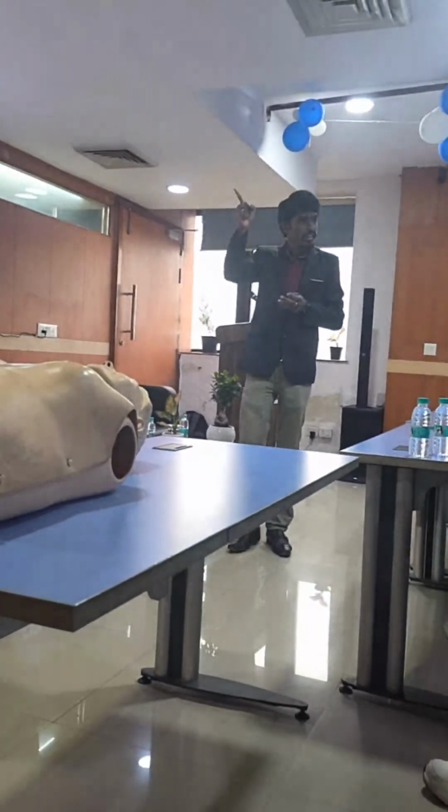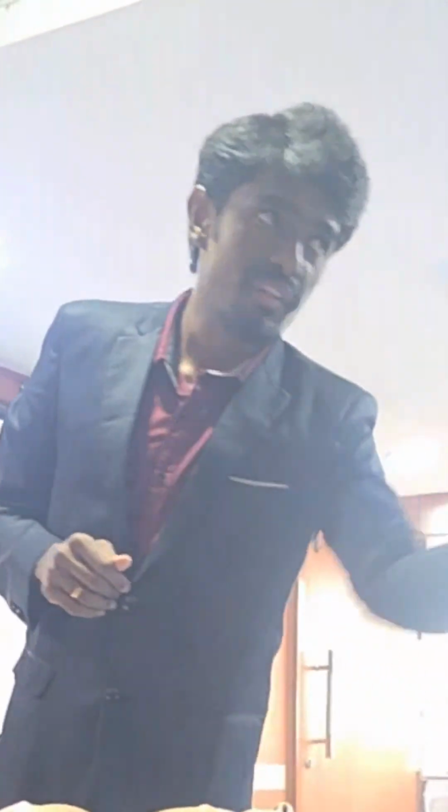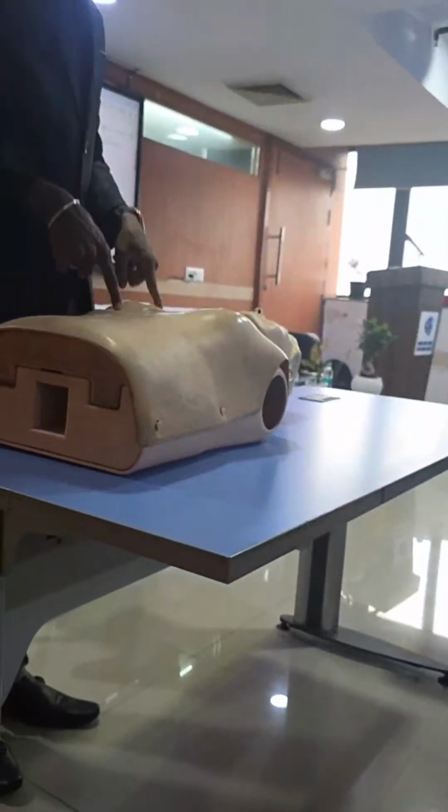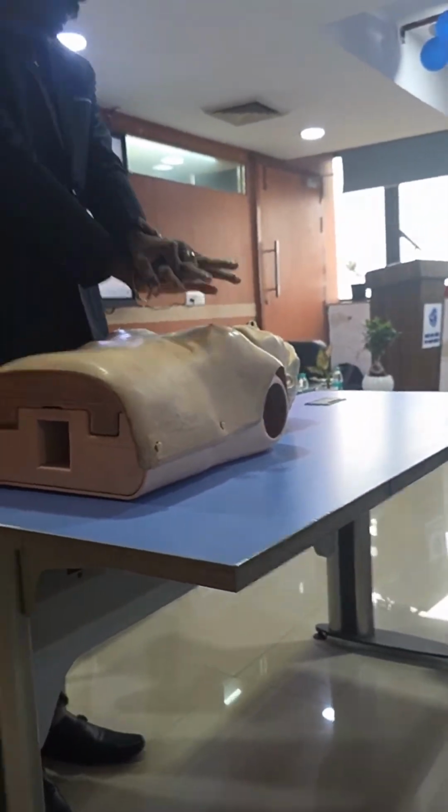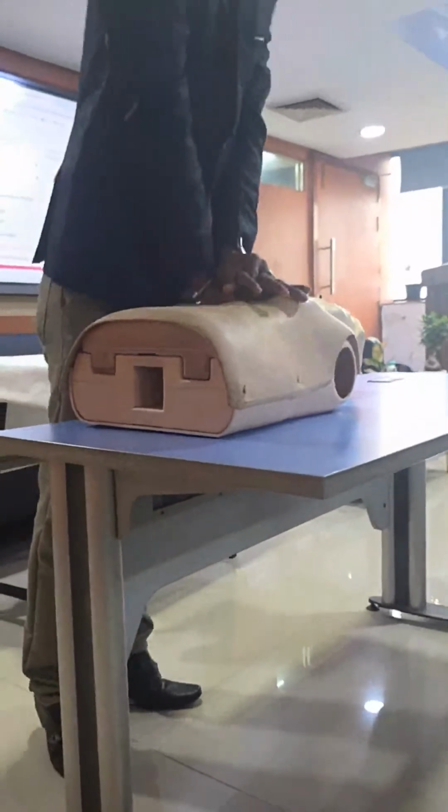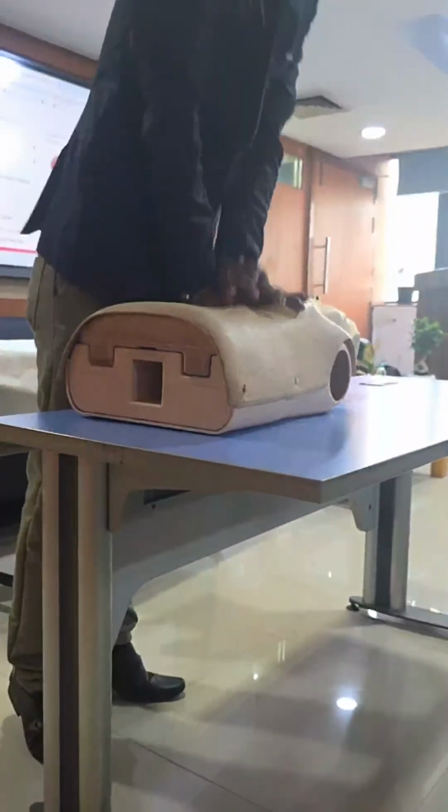I told you in the beginning, once you notice someone who has collapsed, call for help. This is the reason we need to call for help. In case I have someone around at the scene, first I'm doing these compressions. Actually, because of this height, I could not do this. 1, 2, 3, 4.